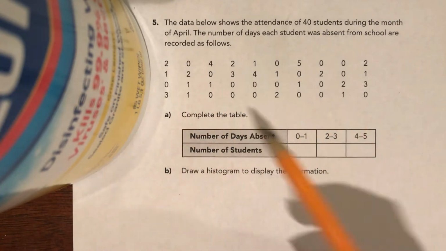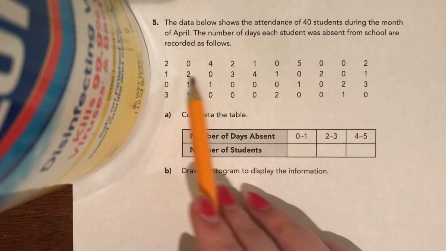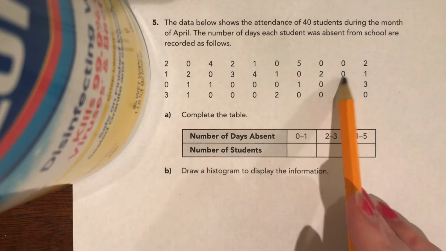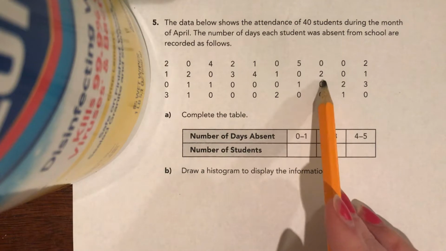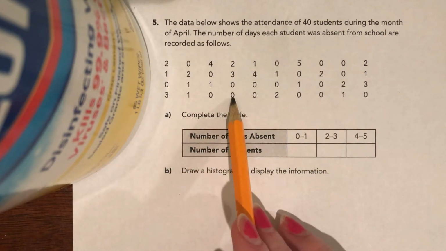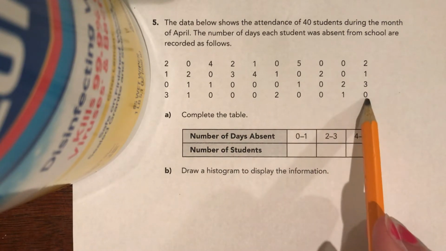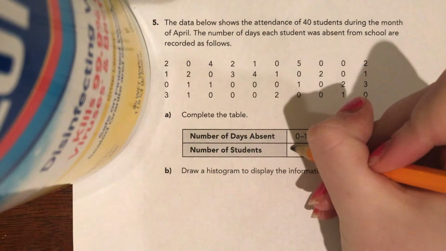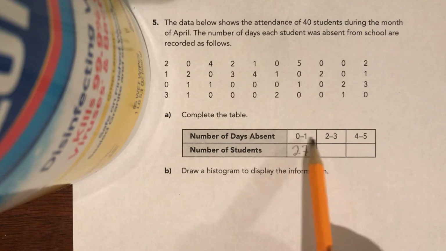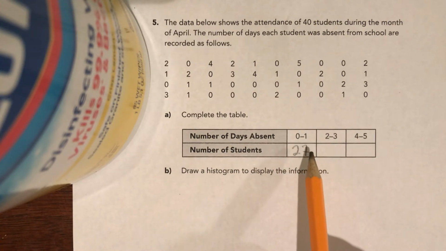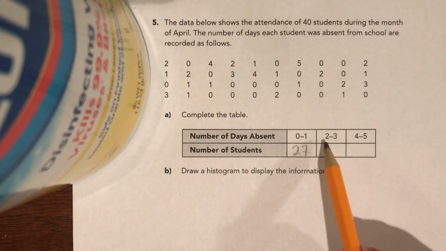Now we count all the zeros or ones. 1, 2, 3, 4, 5, 6, 7, 8, 9, 10, 11, 12, 13, 14, 15, 16, 17, 18, 19, 20, 21, 22, 23, 24, 25, 26, 27. All right, so 27 students were absent only 0 or 1, because this is a range, days from that grading period in April.